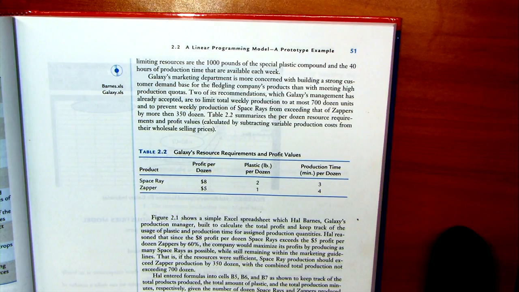They said, we're not going to make more than 700 dozen units. That's the most we can make in a production run. Don't make any more. We don't want to flood the market. And to prevent weekly production of Space Rays from exceeding that of Zappers by more than 350 dozen. So we can make more Space Rays than Zappers, but not by more than 350, right? So if we make 100 Zappers, the most Space Rays we can make is 450. Does that make sense? The difference there can't be more than 350. Does that make sense?